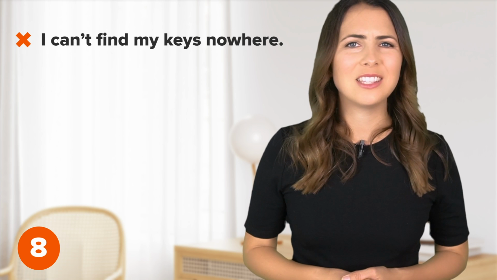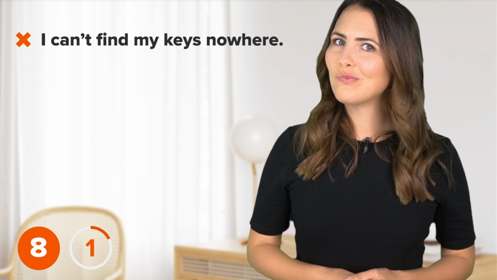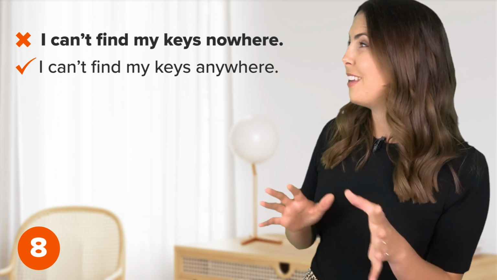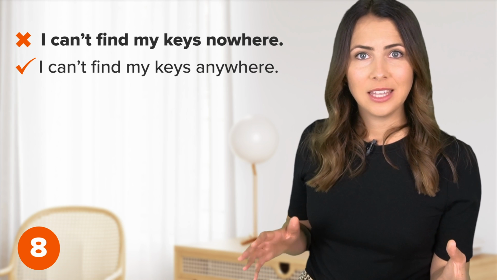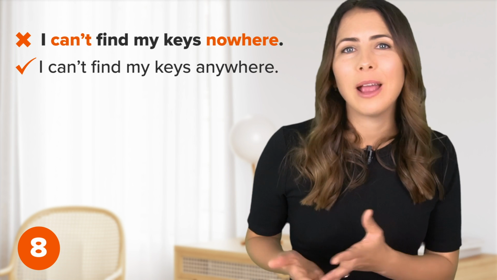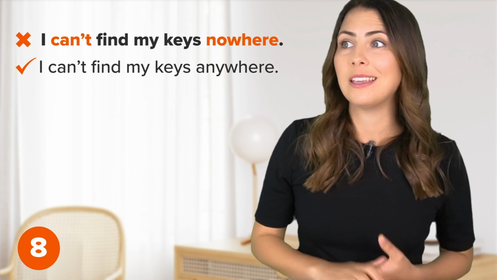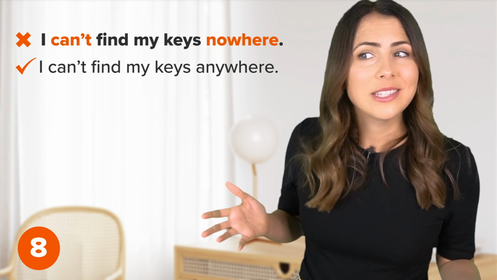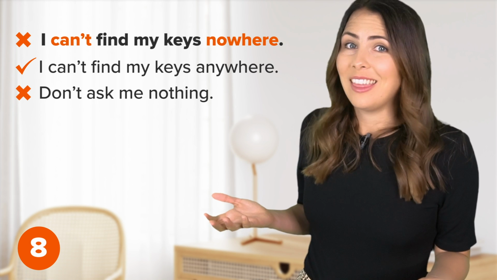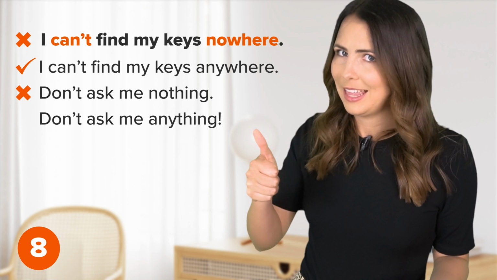I can't find my keys nowhere. I can't find my keys anywhere. So in the first sentence, there are two negatives. Can you see them? Can't and nowhere. So in English, it's grammatically incorrect to use a double negative like this. However, you still have native speakers communicating like this. Even though it's technically incorrect, they still do it. Don't ask me nothing. Don't ask me anything. That's correct.